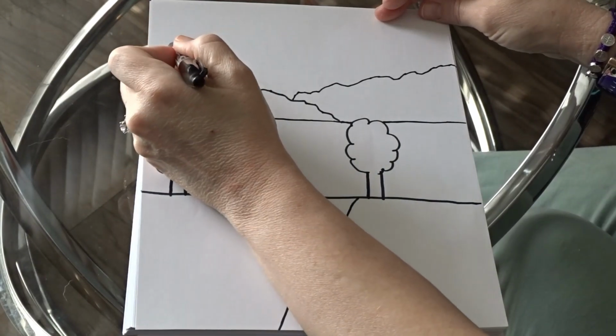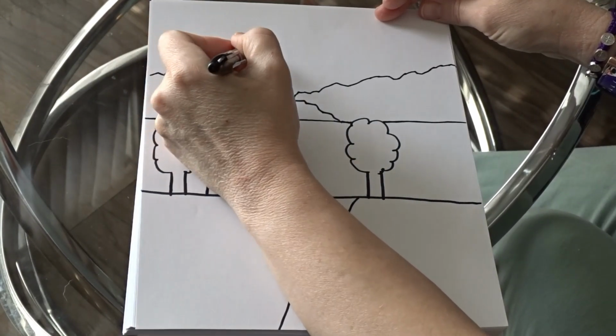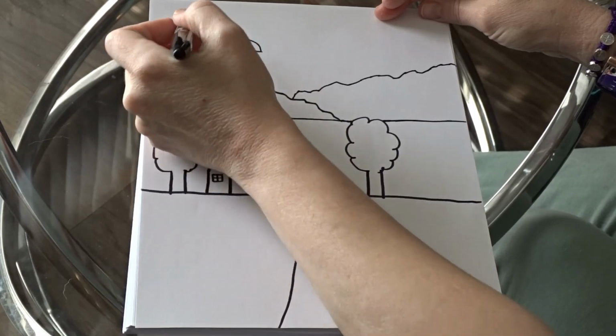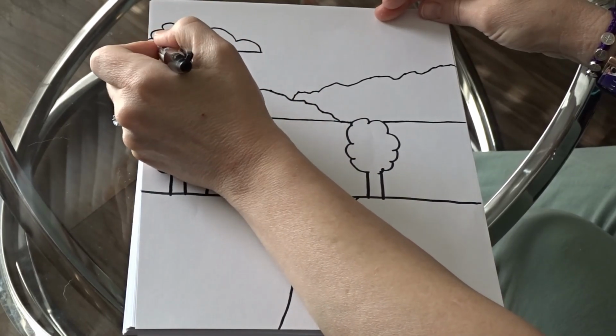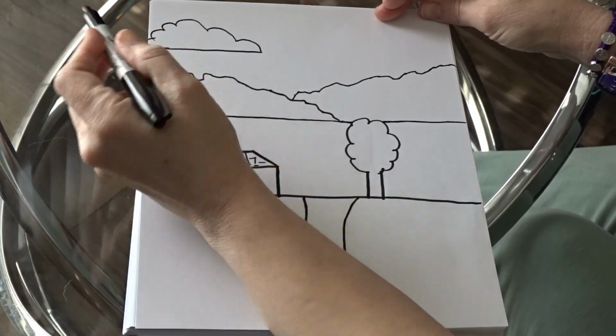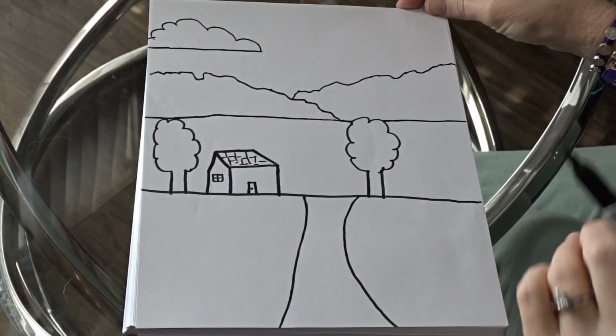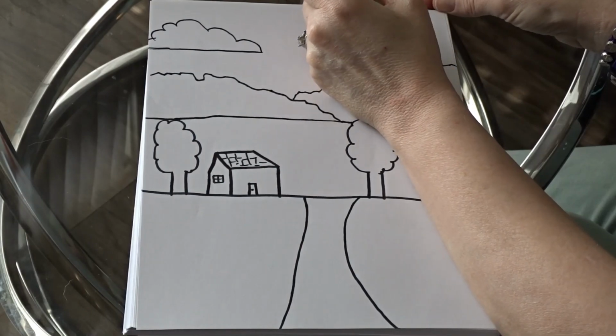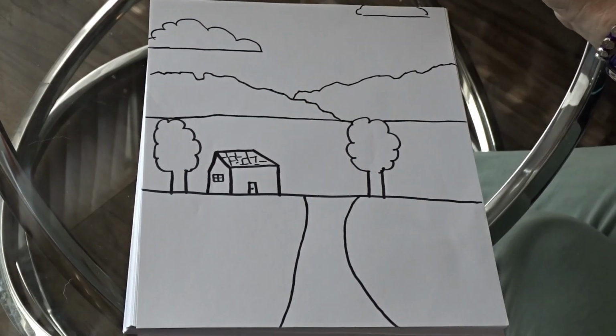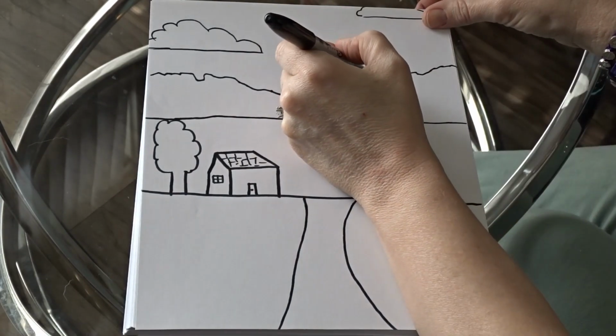Then, in the sky, I'm going to make a little cloud. And this one's a little different than the one we did on our dog picture. It's kind of going off the edge of our paper there, and that's a good thing. I'm going to maybe do another one over here. Like you can barely see it. It's just coming up off the paper. Maybe one here.